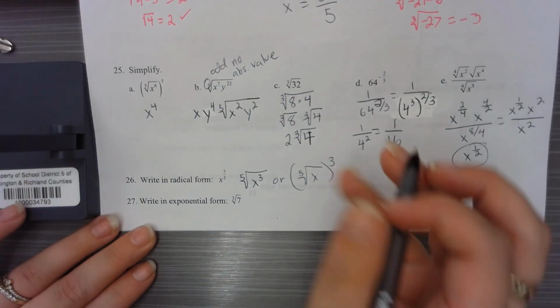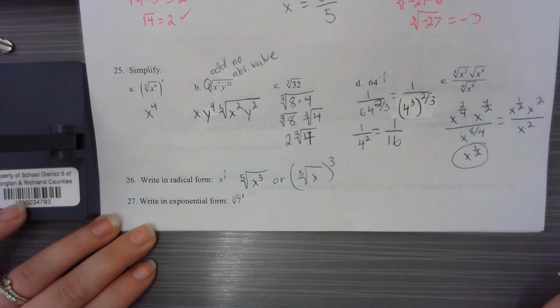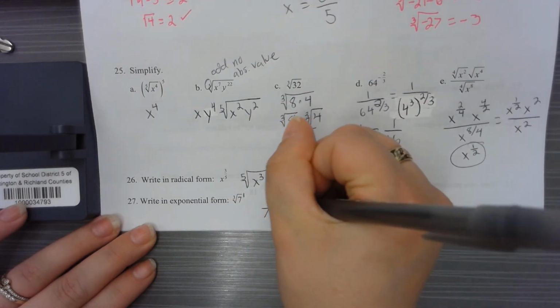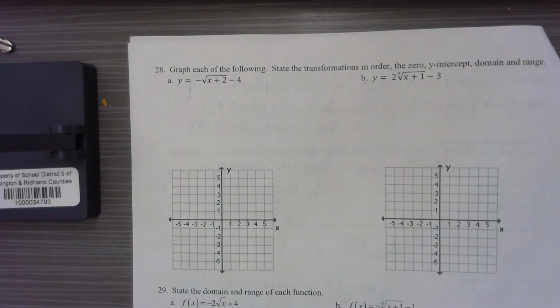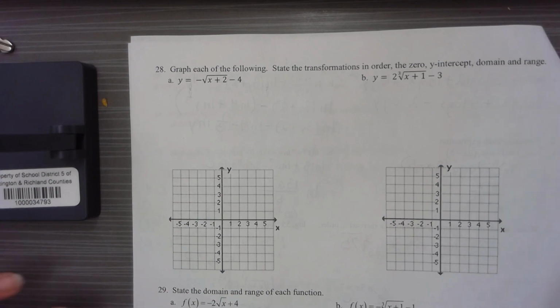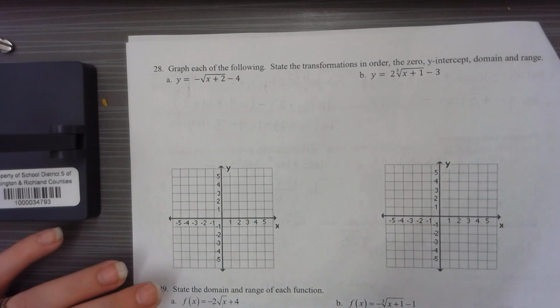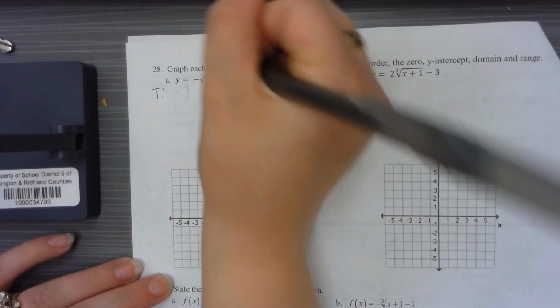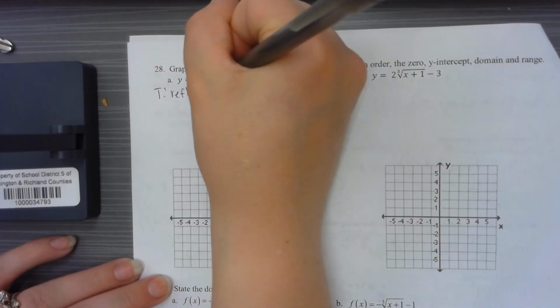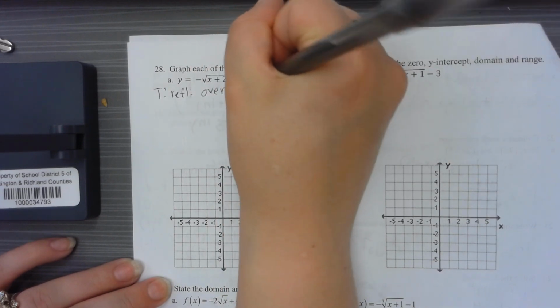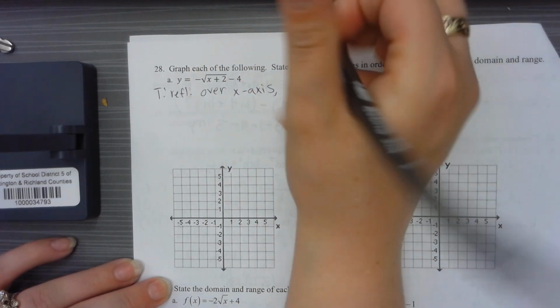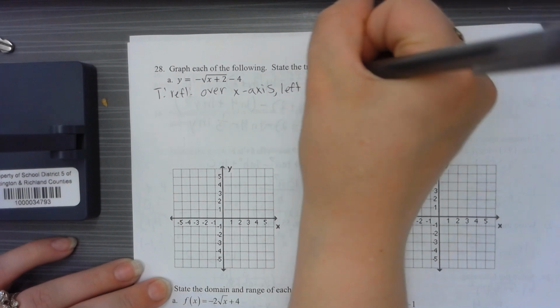This one we're writing as an exponent, so the exponent is technically 1 there, so it would be 7 to the 1/3. Okay, graph each of the following, state the transformations in order, zeros, y-intercepts, domain, and range. Okay, so the transformations, that negative is giving us a reflection over the x-axis, and then we're moving to the left 2 and down 4.